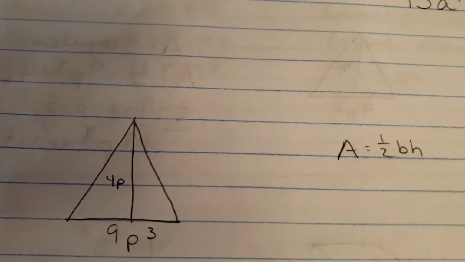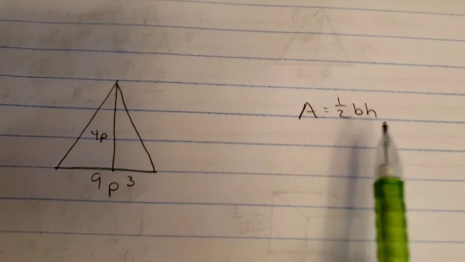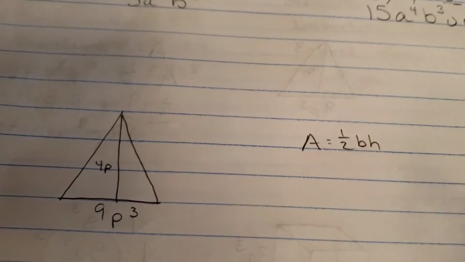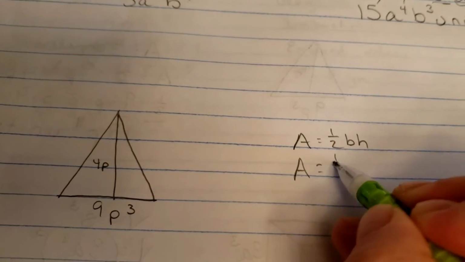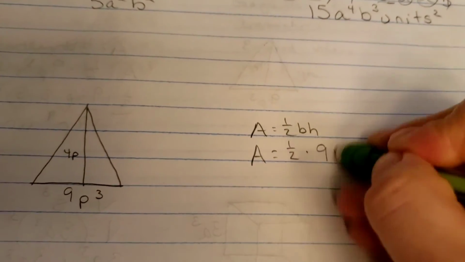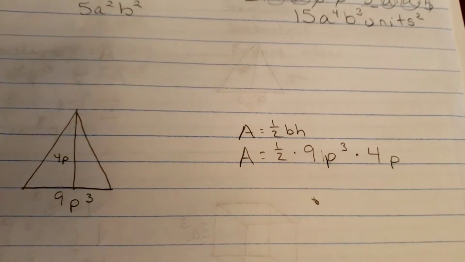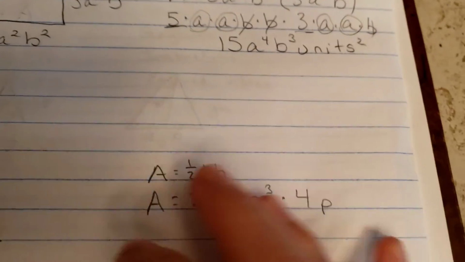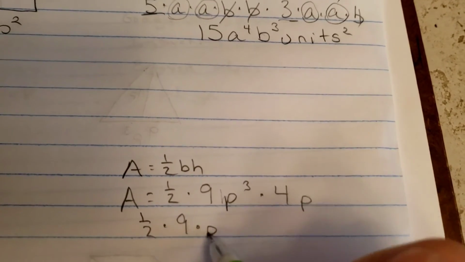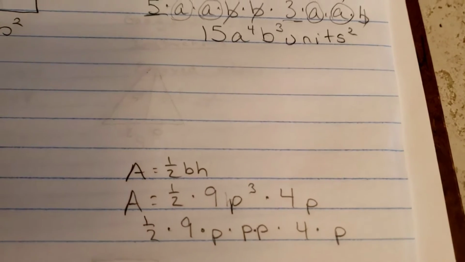All right, coming down to the next shape, we're going to look at a triangle. A triangle's formula is not length times width. We have to switch it up here. If you need to look up your formulas because you don't have your formula sheets at home, just go ahead and Google them. In this particular problem, I'm going 1/2 times the base, which is 9p cubed, and my height here is 4p. So again, let's think about what we're doing. I'm taking 1/2 times 9 times p times p times p times 4 times p.